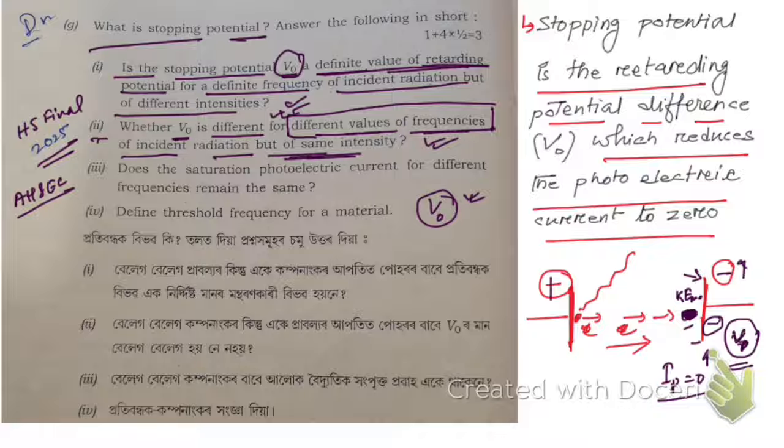Okay, so how does the saturation photoelectric current for different frequencies remain same? So now you see here, saturation current will remain the same for different frequencies if the intensity is same. If the intensity is not same, then the saturation current will be different.